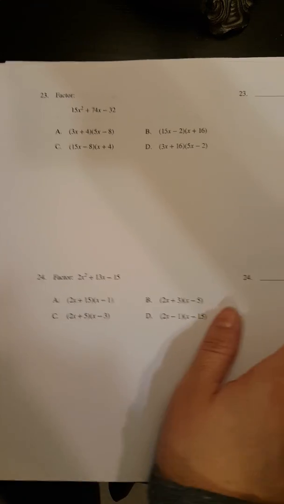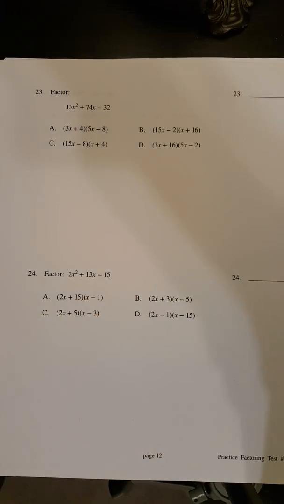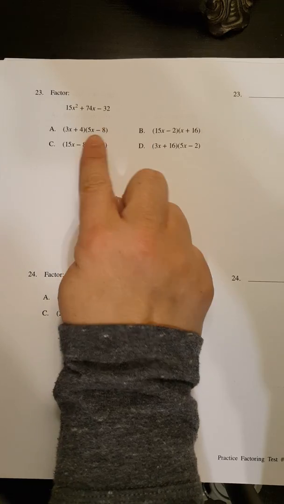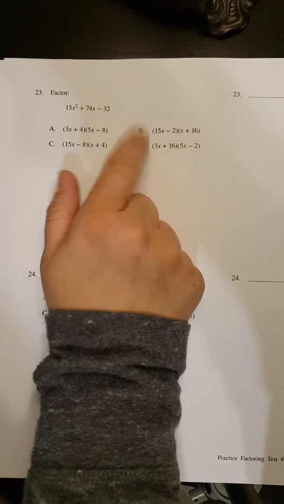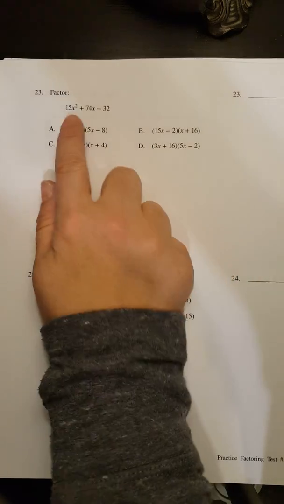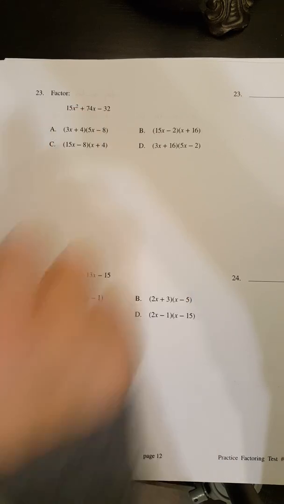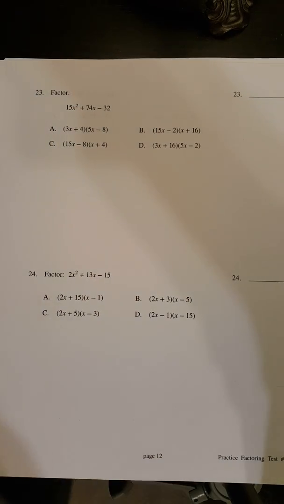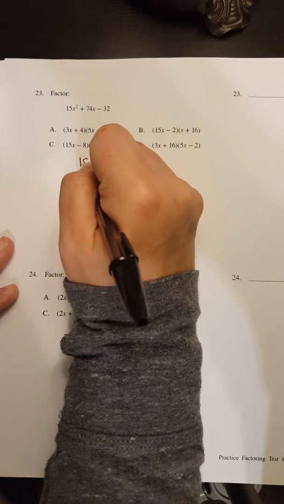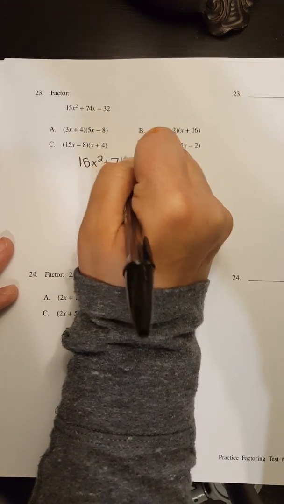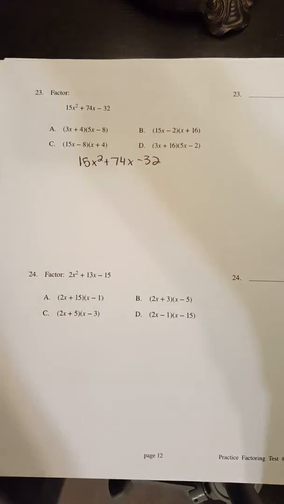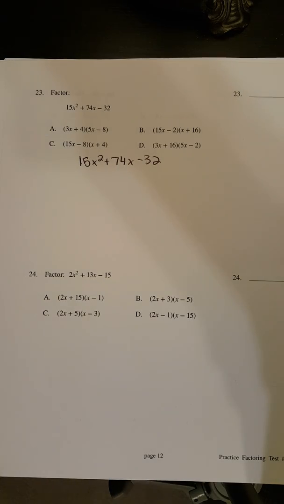All right, number 23 here. I can just look at my answer choices right now, and there's no GCF out front of any of them. That's a clue. 15, 74, 32, nothing that goes into those. So this is going to be a slide and divide problem because our a value is greater than 1 here. So we've got some big numbers, but we can do this.